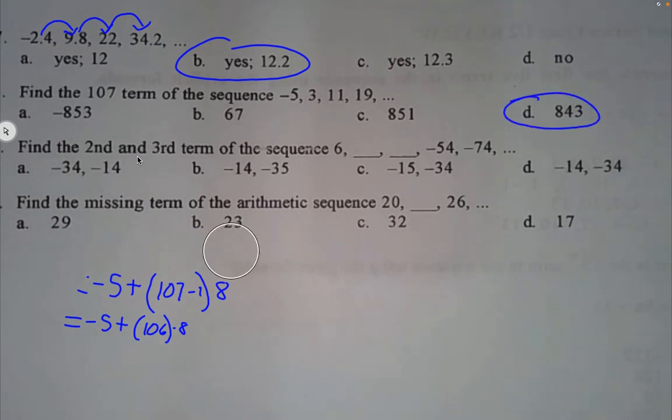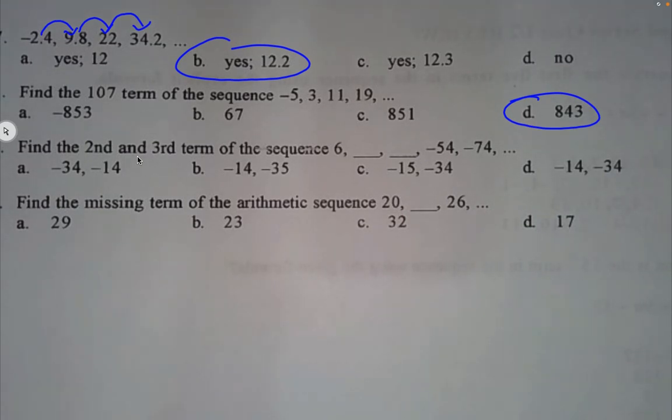All right. Then this one, I need to find the 2 missing terms. Well, how do I go from here to here? What did I do? From -54 to -74. I'm either adding or subtracting. What am I doing? Subtracting 20. Yeah, I'm subtracting 20. So what is 6 minus 20? Is that -14? Yes, ma'am. Okay, so I'll put that here. And what is -14 minus 20? -34. So those are my 2 answers.